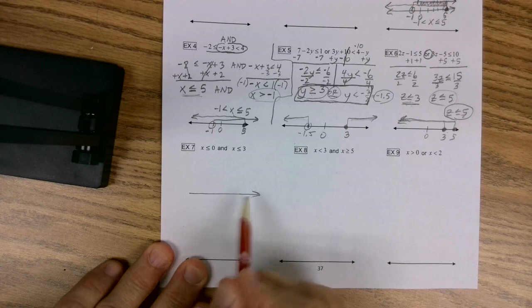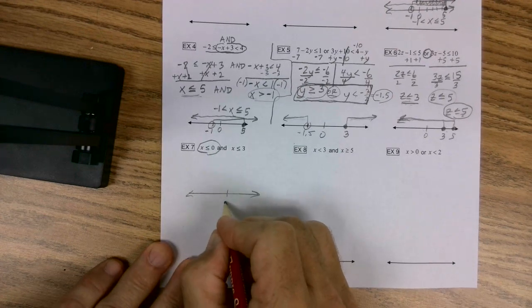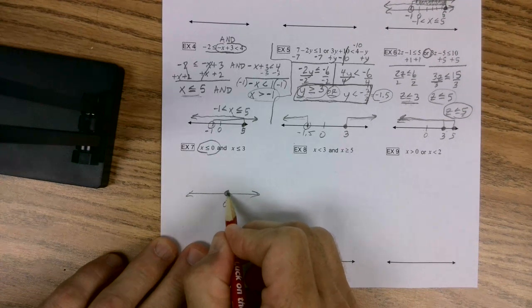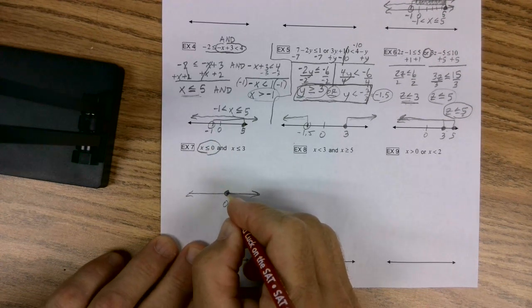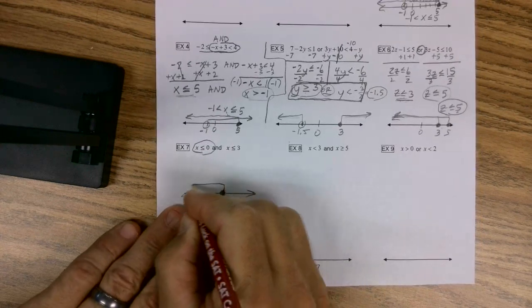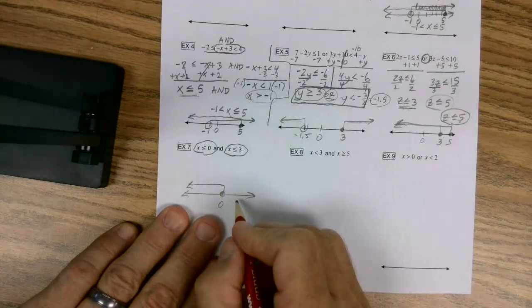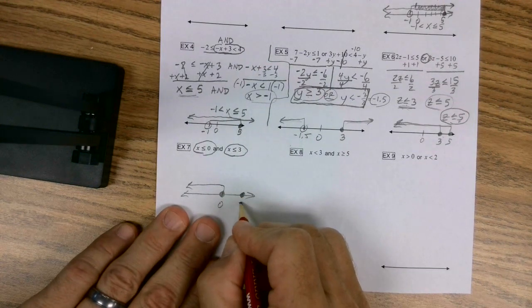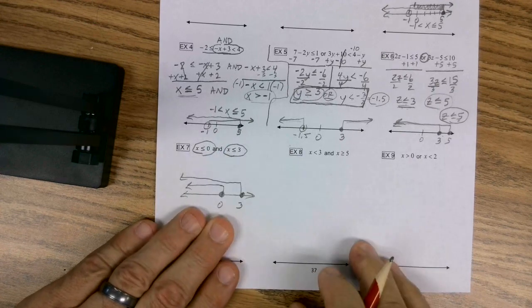All right. Now it gets a lot easier, I think, because they've done all the math for you. So all I need to do is look at this. X is less than or equal to 0. I'm going to put my 0 there. Filled in circle because of the less than or equals. That means it includes 0, and I go up and to the left. x is less than or equal to 3. My 3 is over here somewhere. And that's less than, so that goes this way as well.